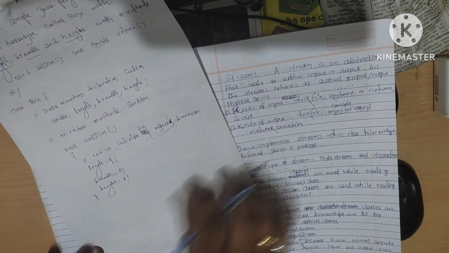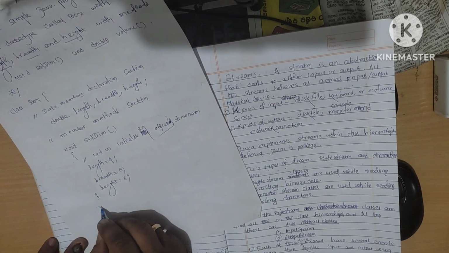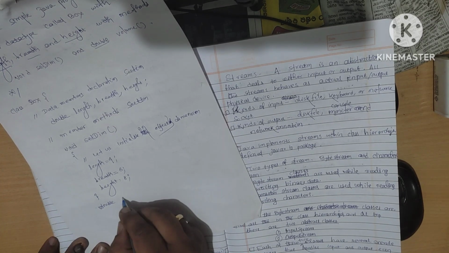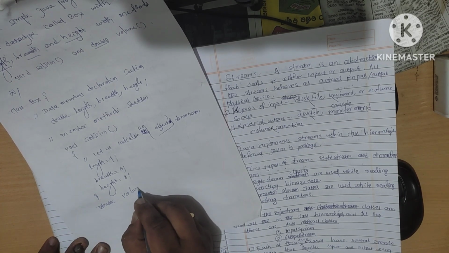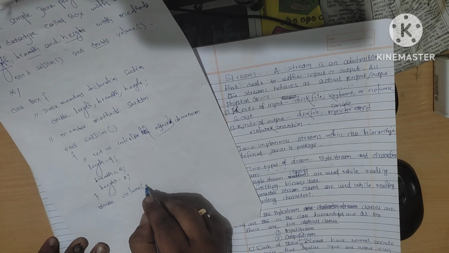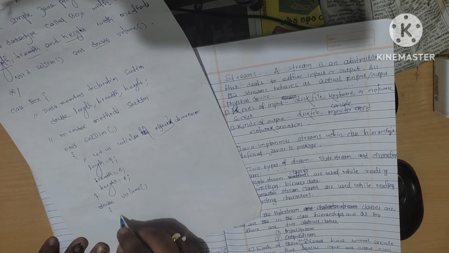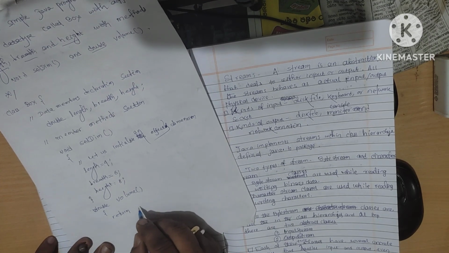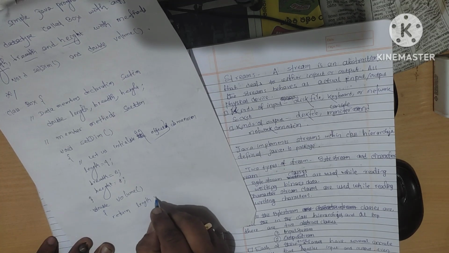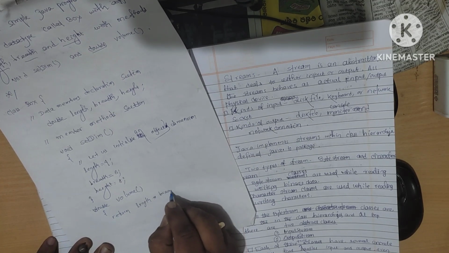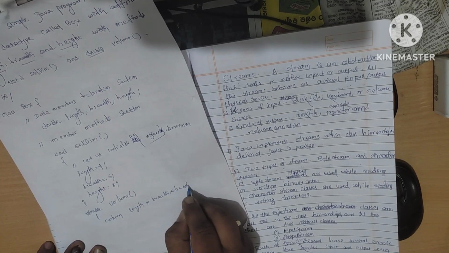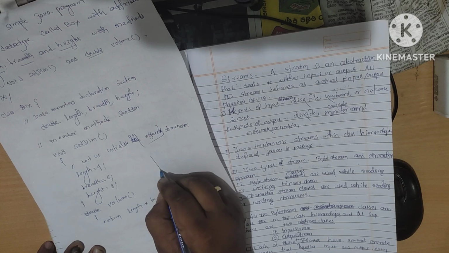Similarly, we can write another method here. What is that method? Double volume, and open curly brace. Write return length multiplication breadth multiplication height. Let us construct an object.